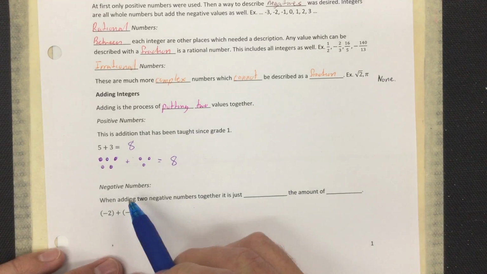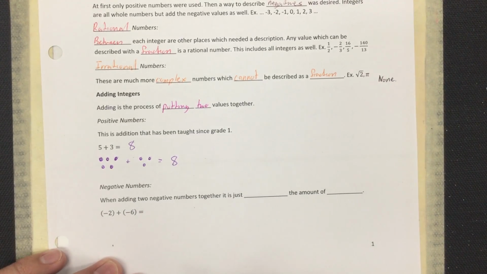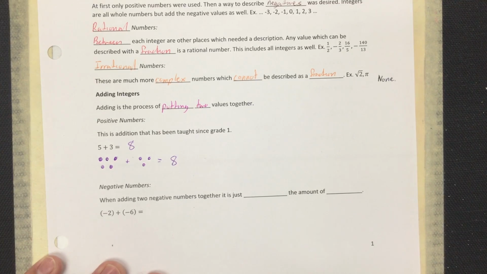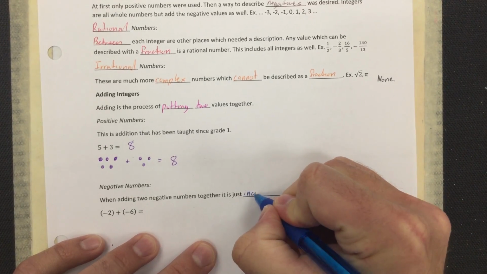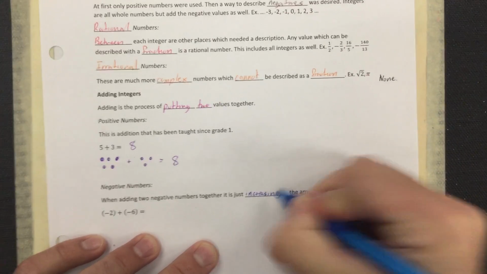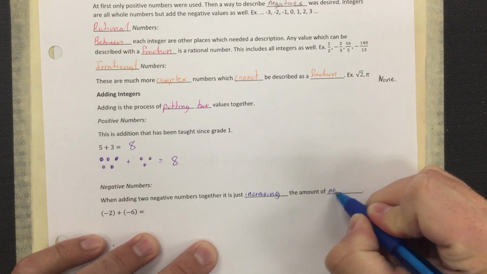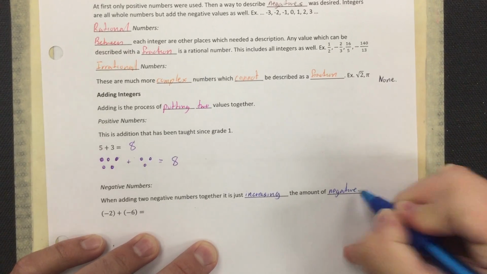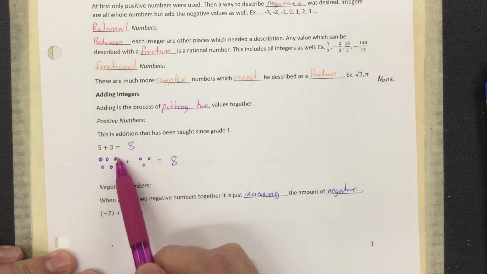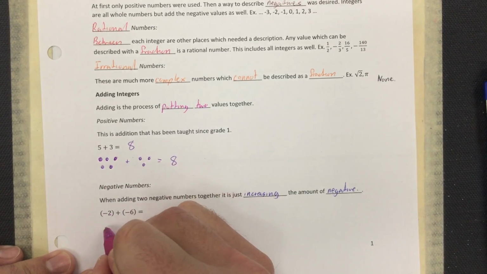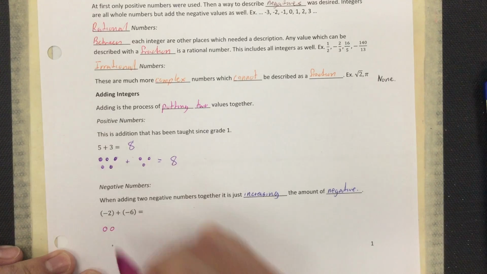Now, negative numbers is a little bit different. You've probably done this in the past as well, but when adding 2 negative numbers together, it's just increasing the amount of negative. So when we put negatives together, if we think of positives as being a filled-in circle, maybe we think of negatives as being an empty circle.